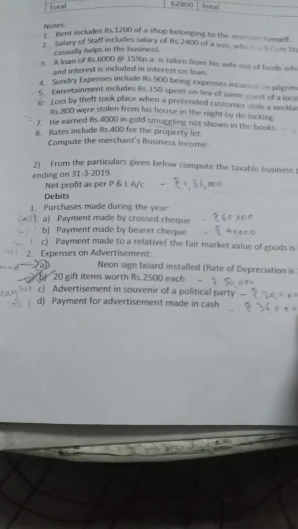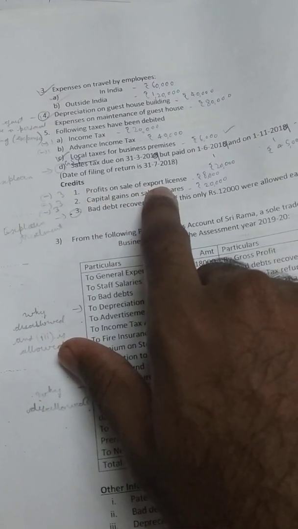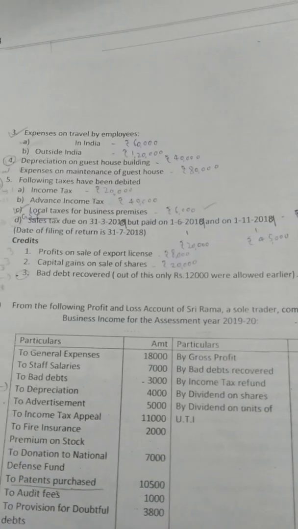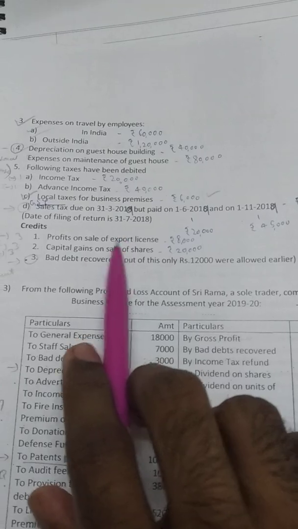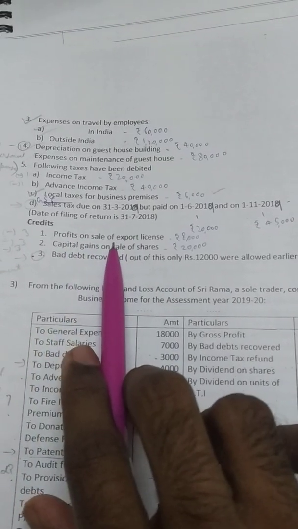Later, moving on, income of other head. You need to see whether there is any income. You can see under credits, profits on sale of export license. So here, profit on sale of export license is some profit which is earned by this person apart from his regular business.